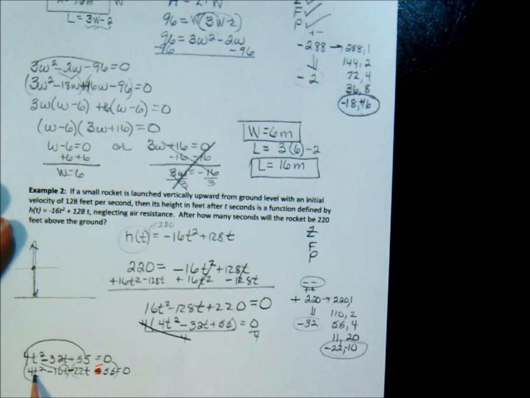Let's factor out the GCF, and I don't want to run out of space down here. I'll write one more line and then move up where you can see. So let's factor out a 2t, and I'm left with 2t minus 5 on my first binomial.